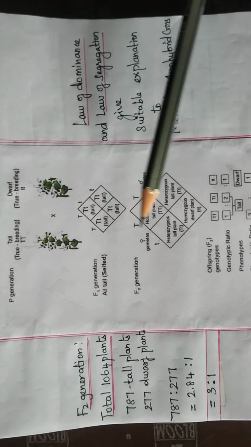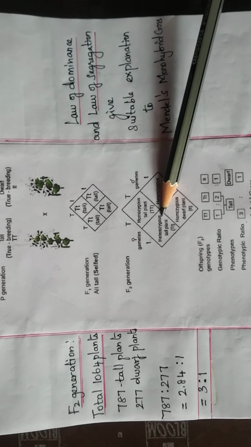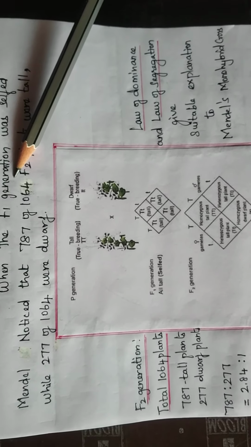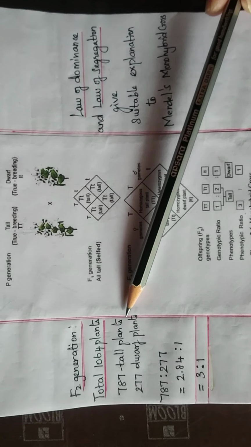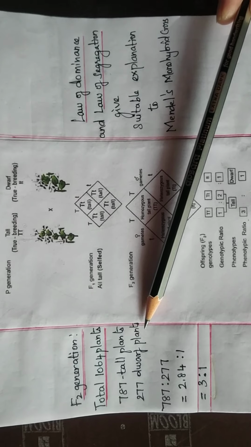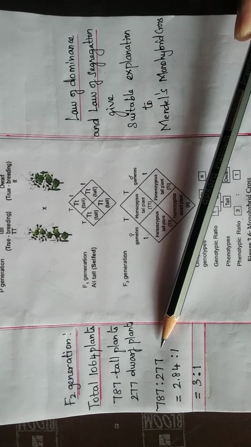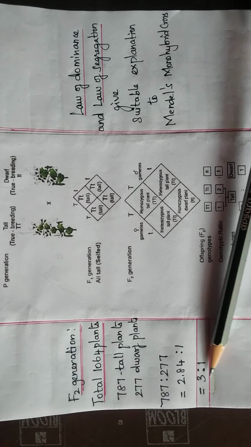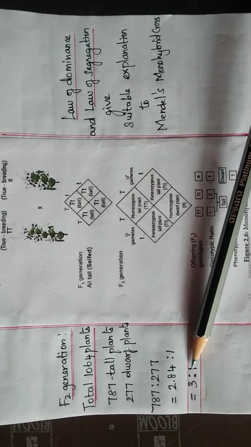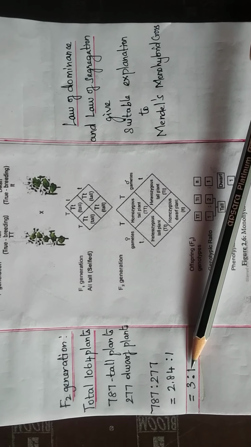So what is the ratio of monohybrid cross? That is 3 tall plants and 1 dwarf plant. In the F1 generation no dwarf plants are expressed, but in the F2 generation both tall plants and dwarf plants are expressed, by Mendel in his experiments. So you can see the total number of plants is 1064, with 787 tall plants and 277 dwarf plants. We can divide these two numbers and you get 2.84. What does this 2.84 mean? It represents 3 tall plants and 1 dwarf plant.